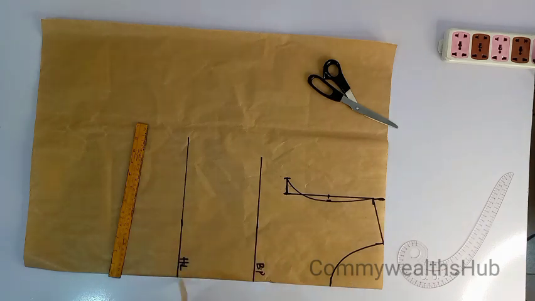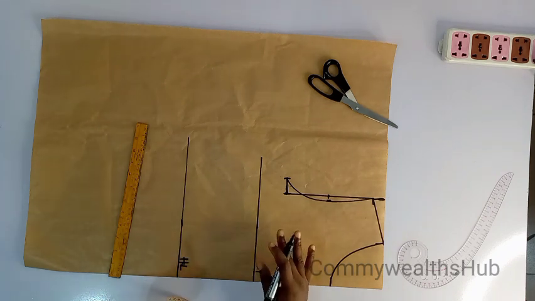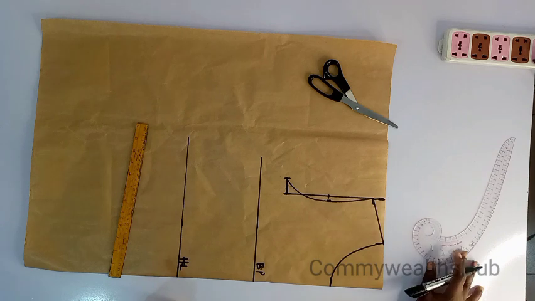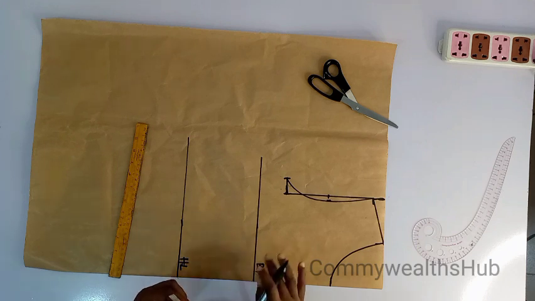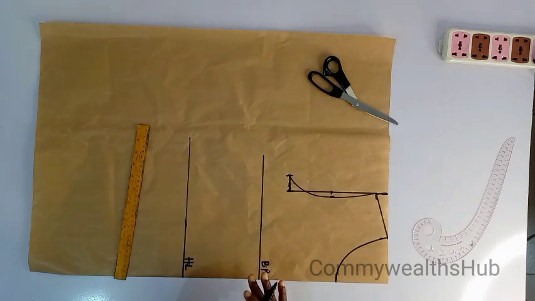Now the next thing we want to do is get our bust span to be able to create our dart. Now the bust span is the same thing as your nipple point to the next nipple point. For this particular pattern drafting we are doing, it is 7 inches.